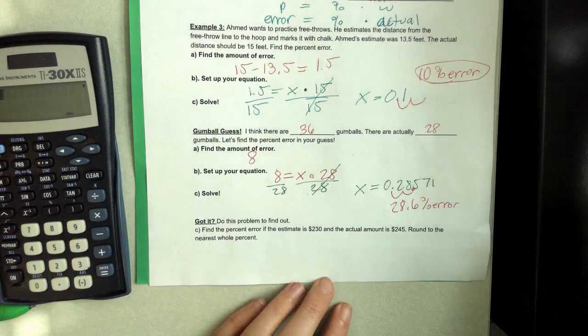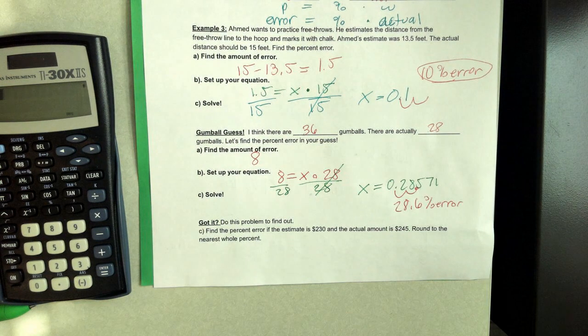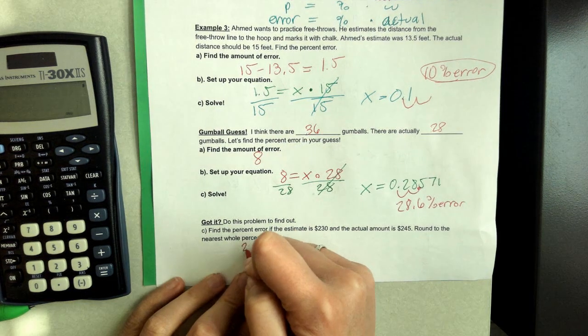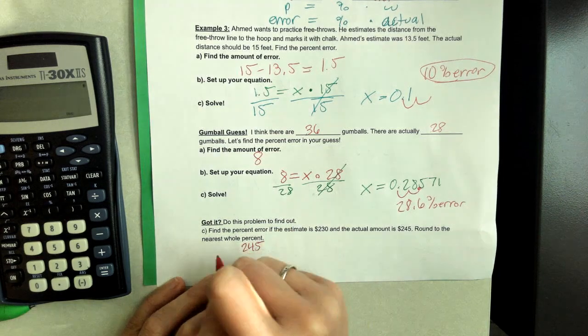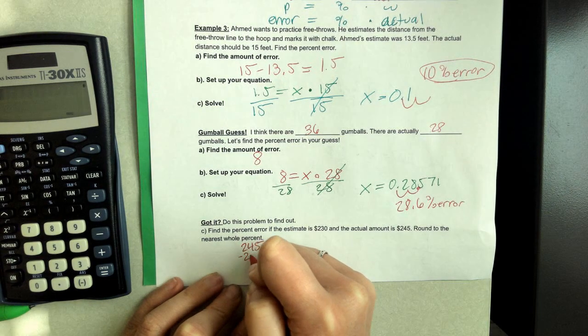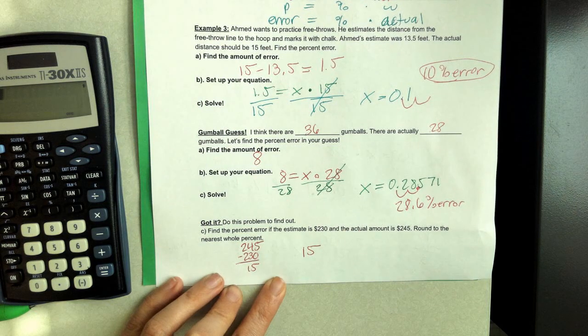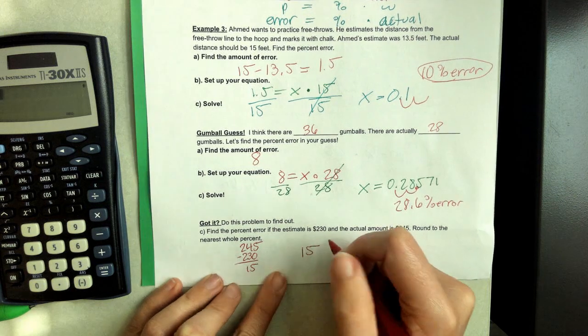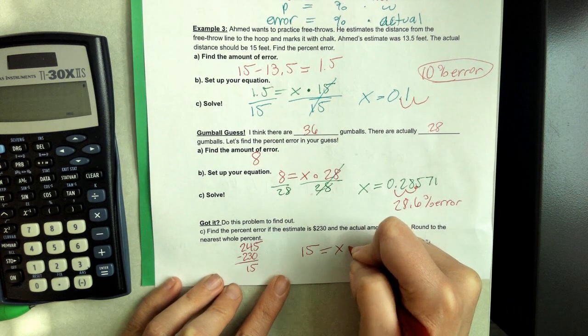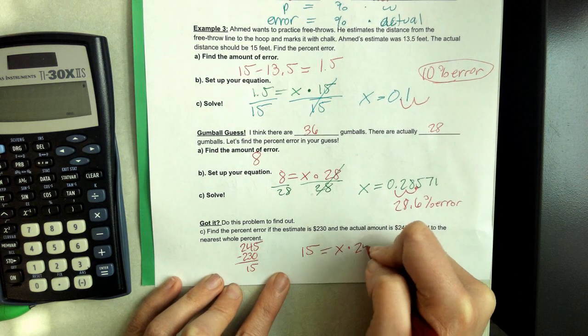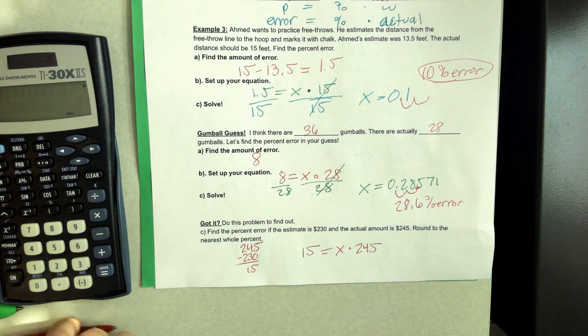The Got It problem says, find the percent error if the estimate is $230 and the actual is $245. Round to the nearest whole percent. So we're taking our guess and our actual and subtracting them in order to find our amount of error. So they were off by $15. We're looking for our percent error when the actual is 245.